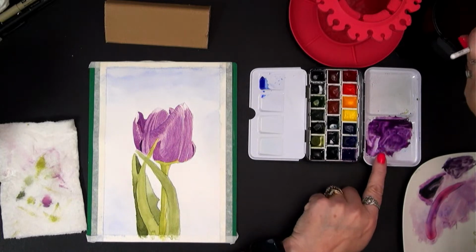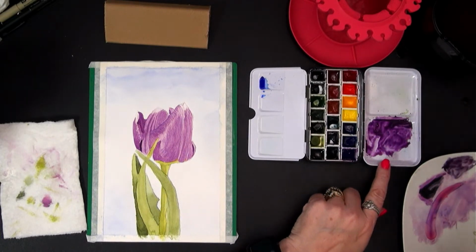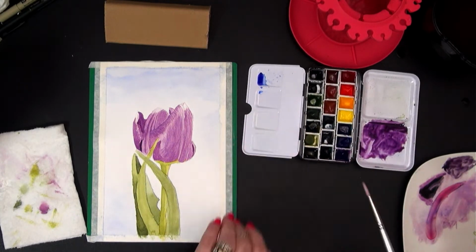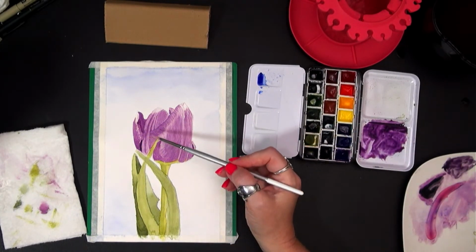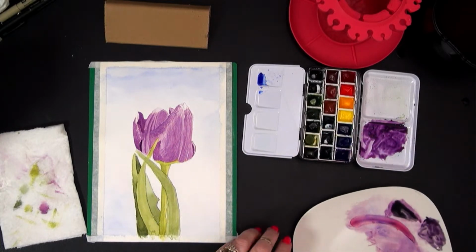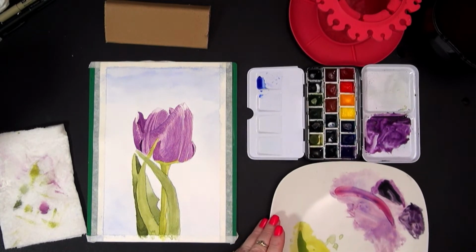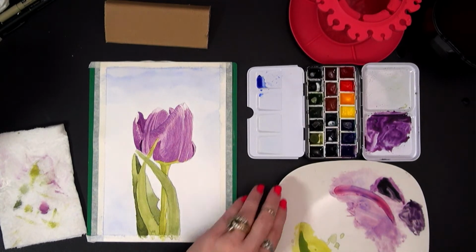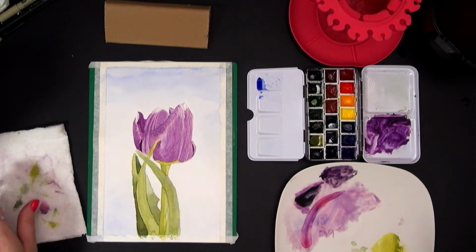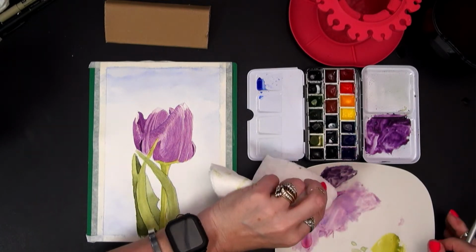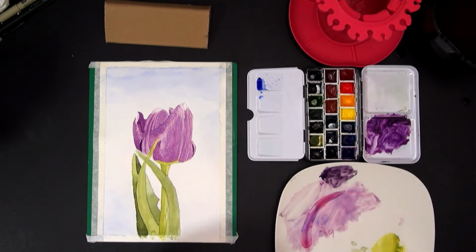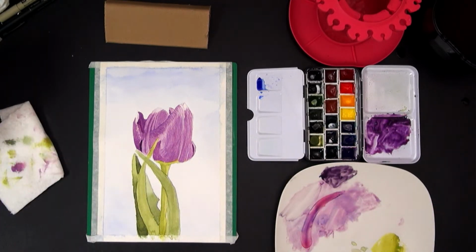Now you'll notice this time I mixed this up a little warmer. It looks pretty close, but I went a little warmer. Some of this looks like it needs a little more reddish hue to it. I'm going to move that as I don't want to stick my brush in that. Hopefully we'll do it like this. We're going to get that off the palette. There we go. All right.